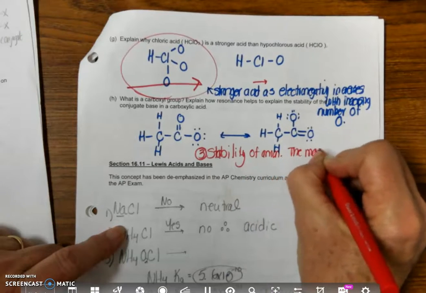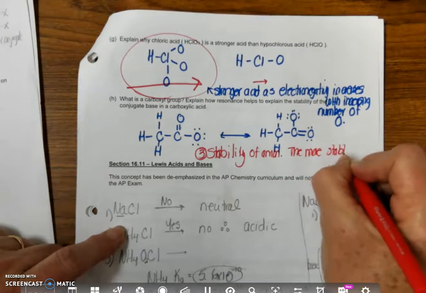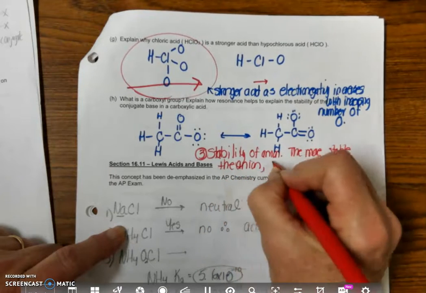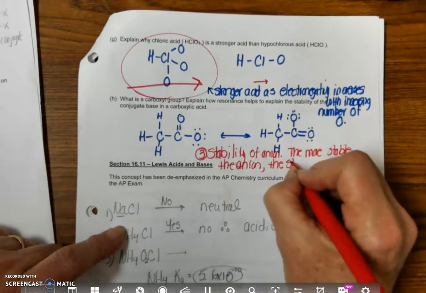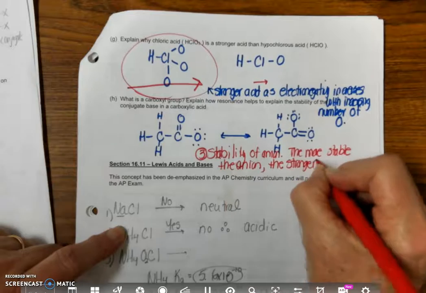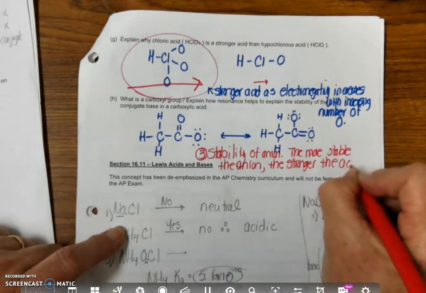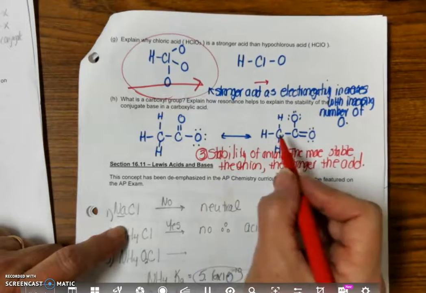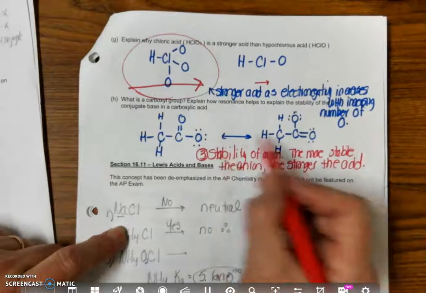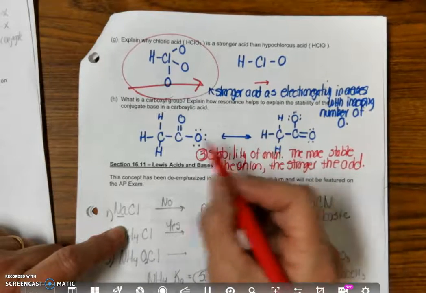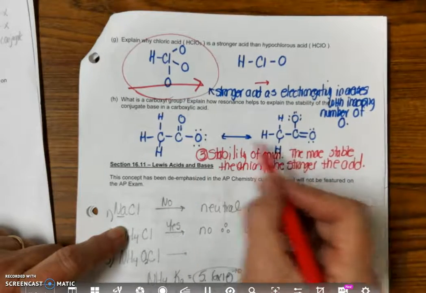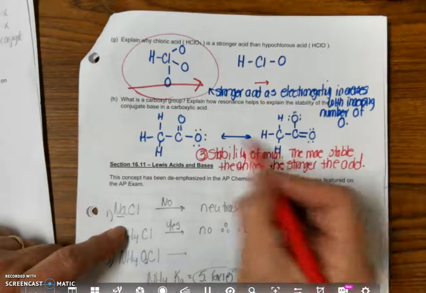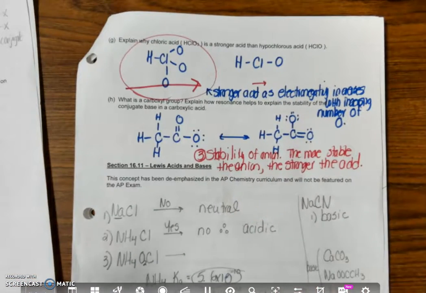The more stable the anion, the stronger the acid. So if pulling off the proton gives me something really lower in energy like these, because these do lower the energy of the overall anion, then that proton is more likely to come off. And so this is a little bit more stable.